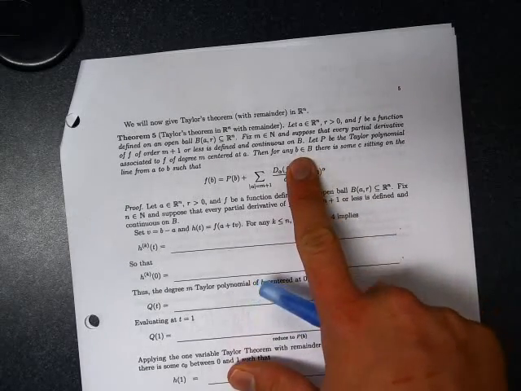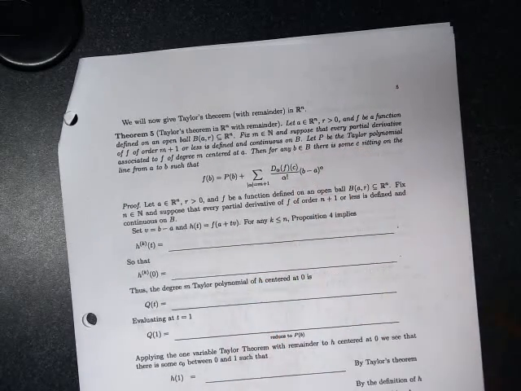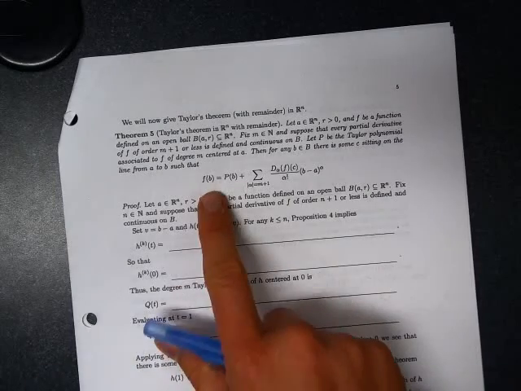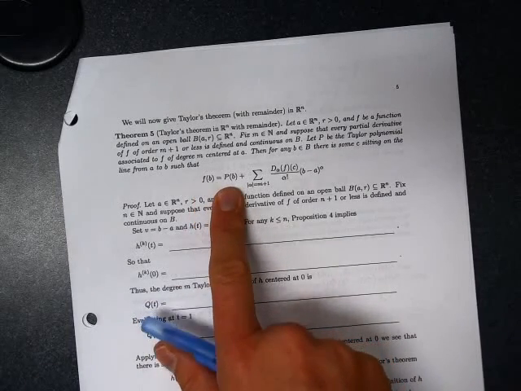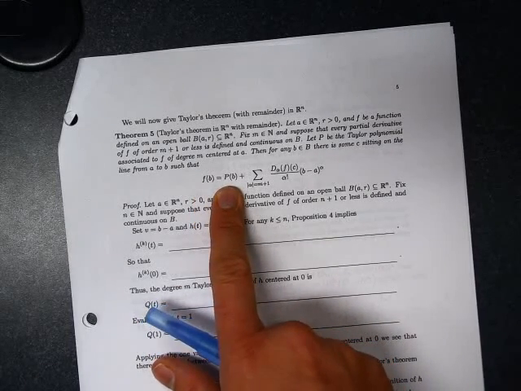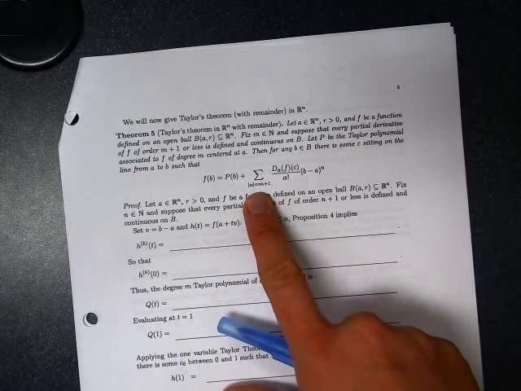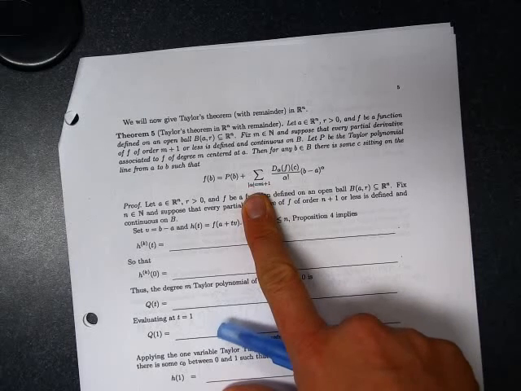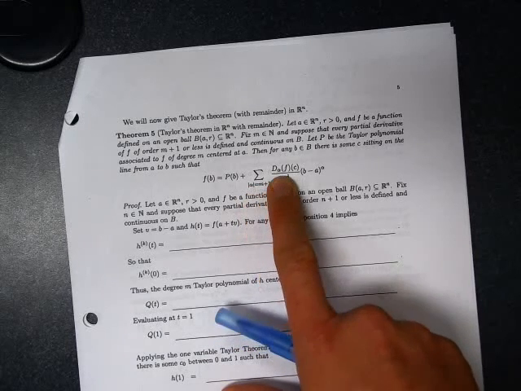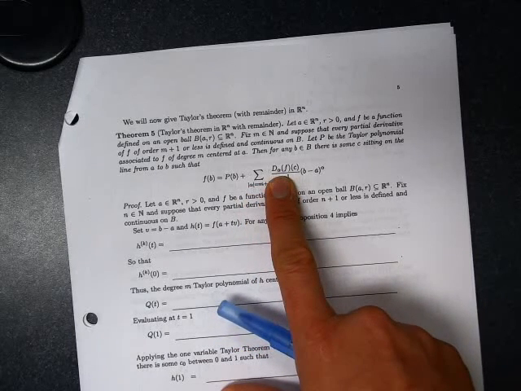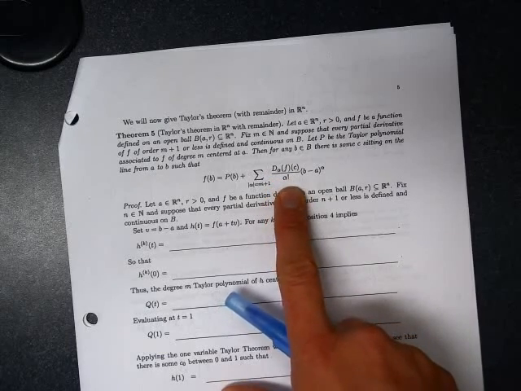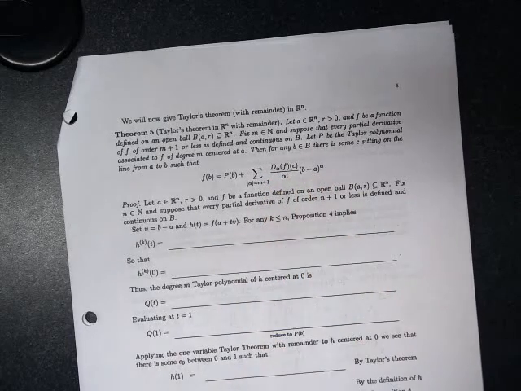Then for any point B in the ball, there's some C sitting on the straight line from A to B such that f evaluated at B is the same thing as the Taylor polynomial evaluated at B plus this remainder term. Sum over all alphas of order exactly m plus 1, take alpha derivatives of f, plug in C, divide by alpha factorial, multiply by (b minus a) to the alpha. So that looks a lot like Taylor's theorem in R1, right?